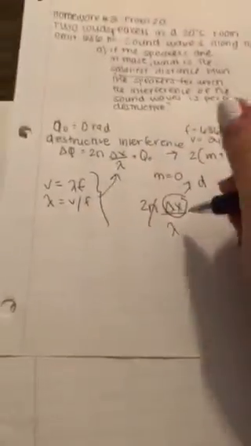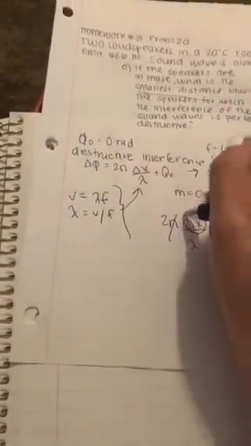So then we're going to cancel out this with this since they're on opposite ends of the equal sign, and then we're going to rearrange so that D comes on the other side.